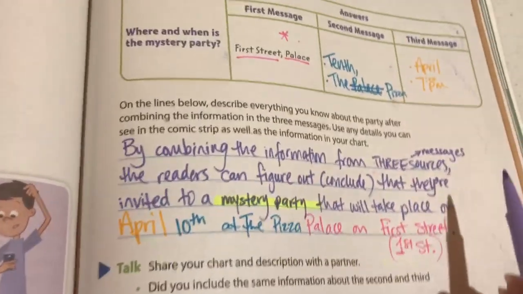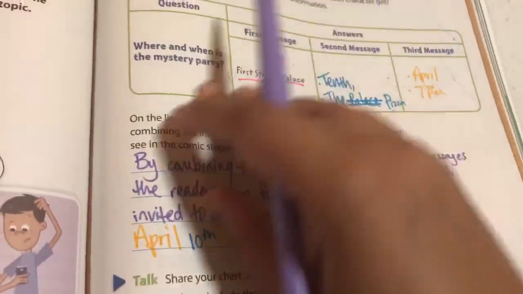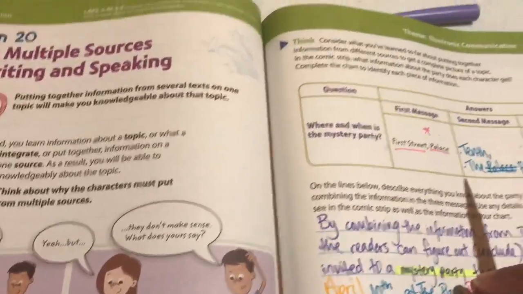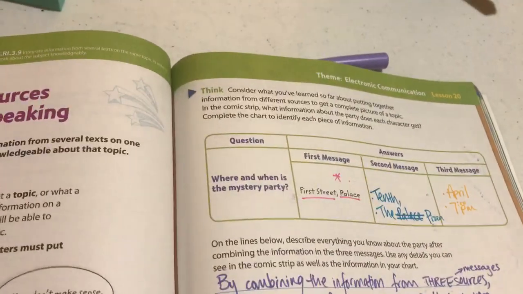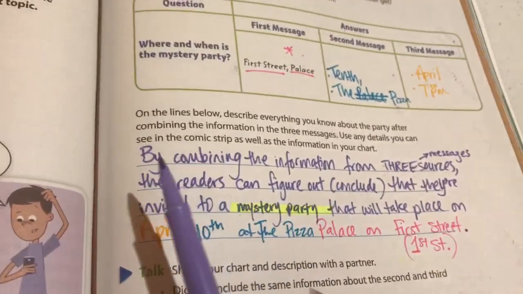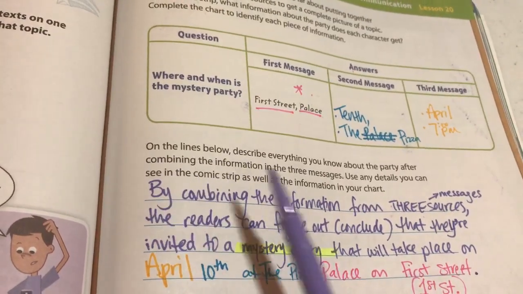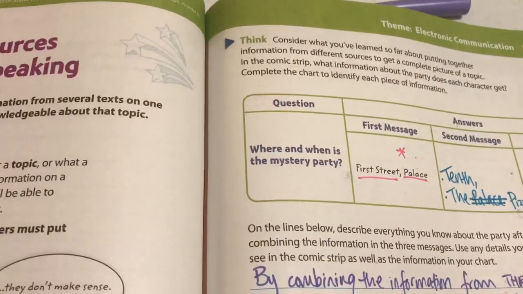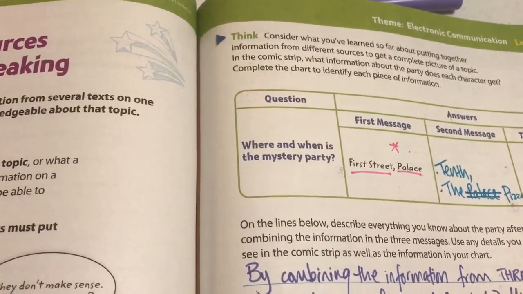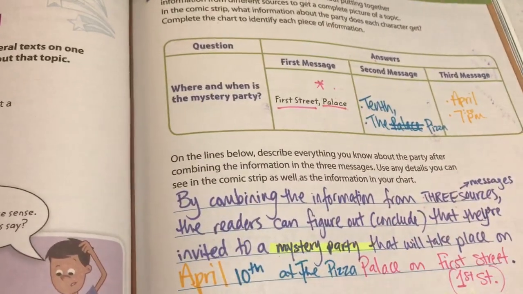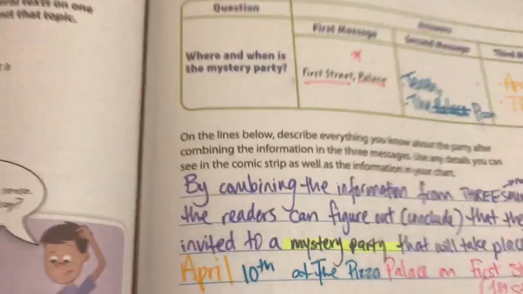Down here, I know we usually don't always do the writing parts, but I wanted to show you guys just a little example of how these three texts come together to go back to integrating information, to learn more about a topic, and to speak and write about a topic. So it asks about combining the information in these three texts or in these three sources so that you can gather or integrate information about that topic, okay?